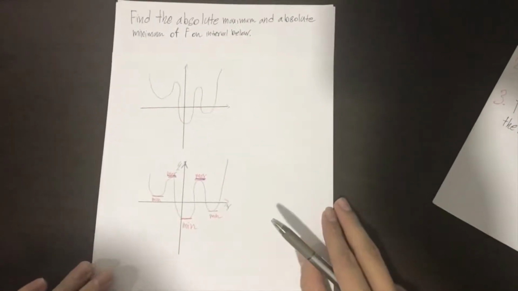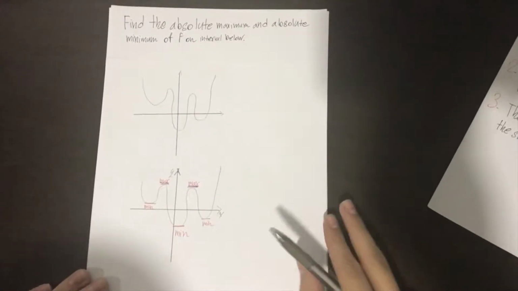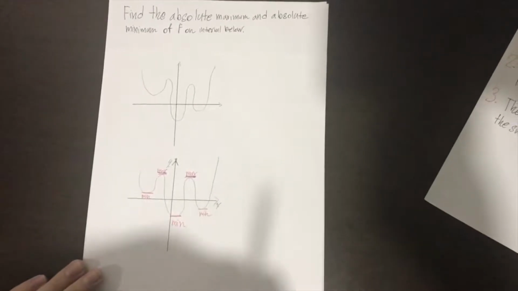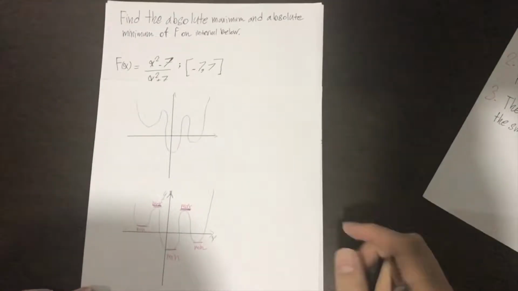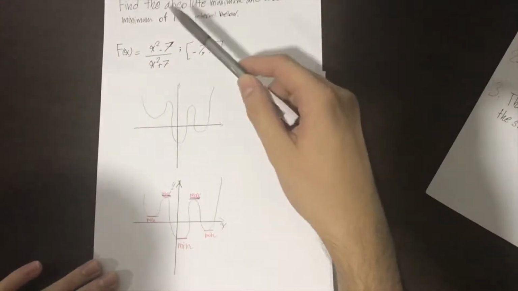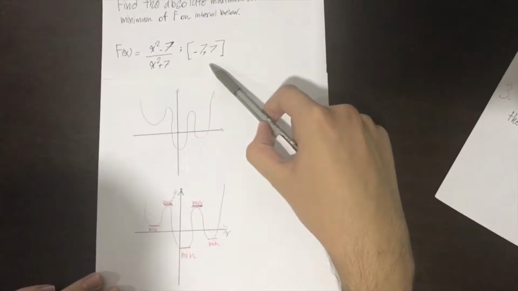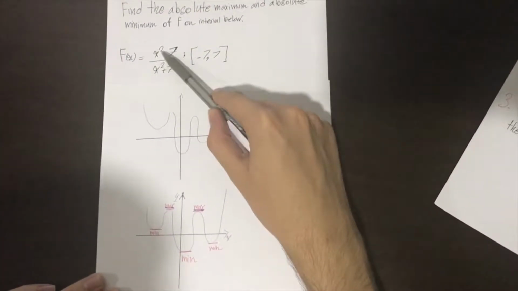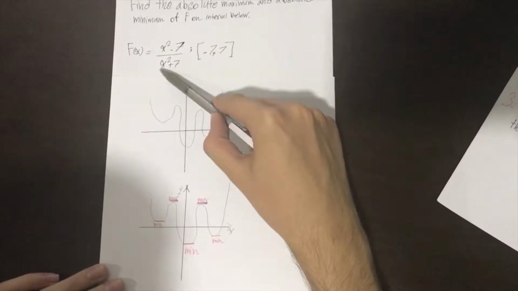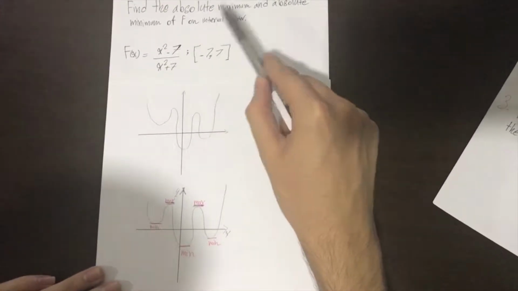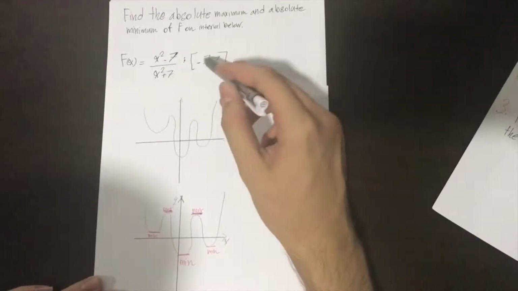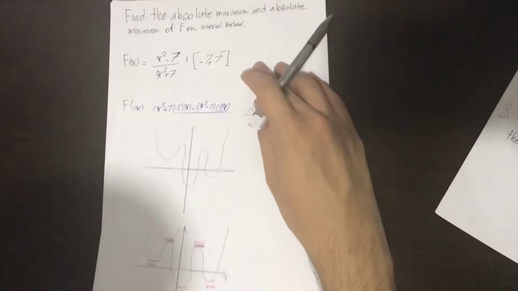Okay, now I'm going to explain to you a sample question with the full solution. So this is our equation, f(x) = (x^2 - 7) / (x^2 + 7), on the closed interval of negative 7 to 7.